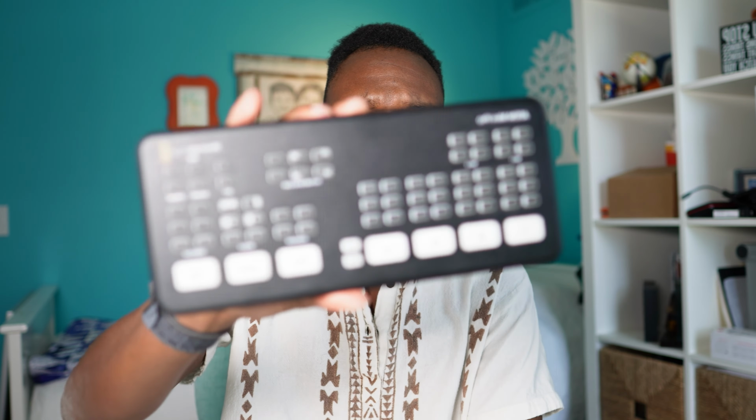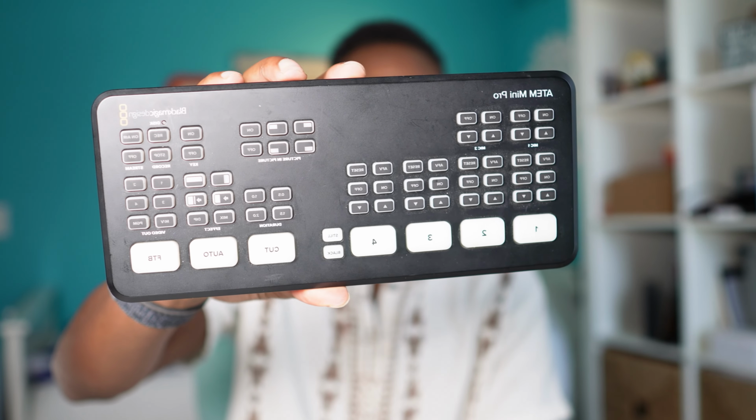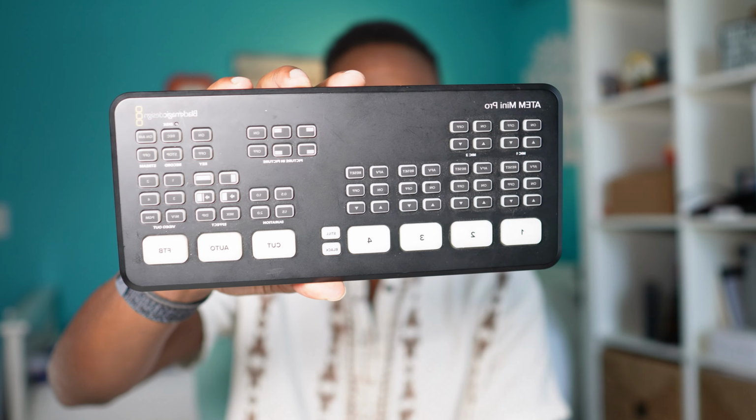Let me explain. So I showed you this just a bit ago. This is the ATEM Mini Pro. It is also a video switcher that has essentially been collecting dust for quite some time. Why is that?